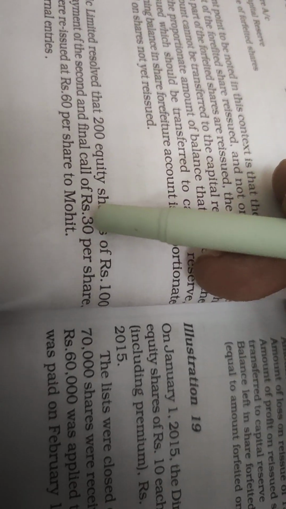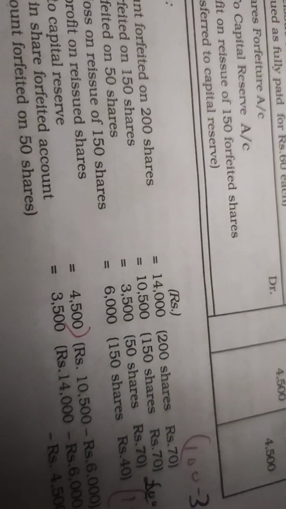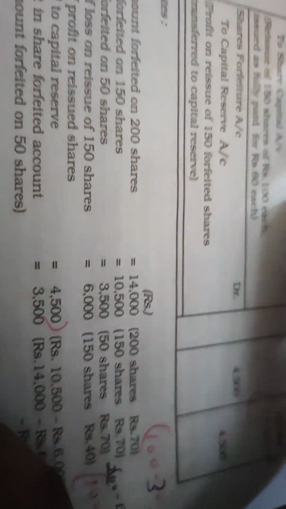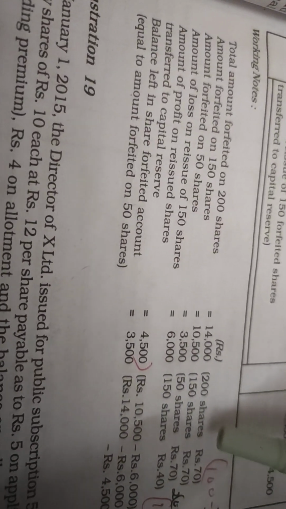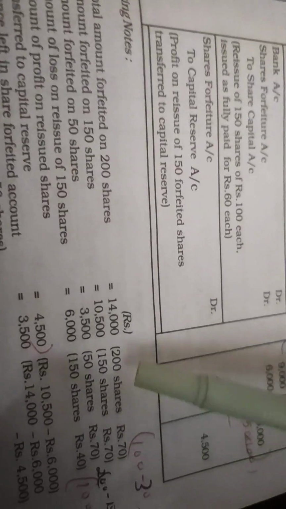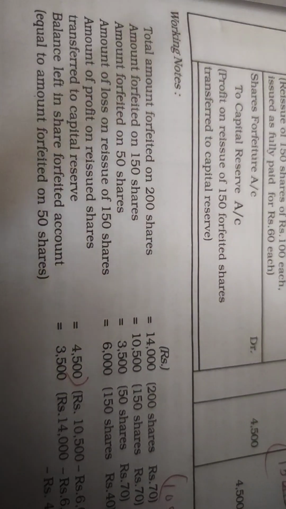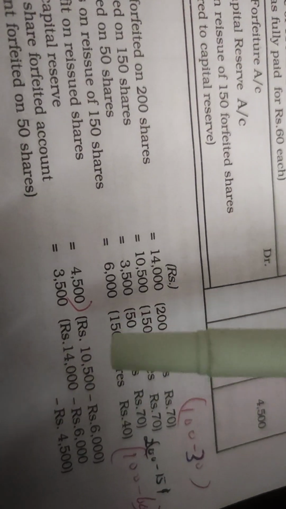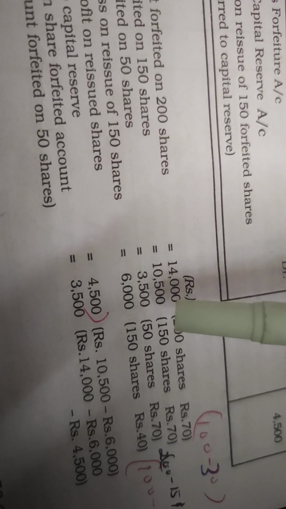Forfeiture of shares is 30 per share. 100 minus 30 will be 70. So the amount forfeited on 200 shares will be 200 into 70, that is 14,000. Then the amount forfeited on 150 shares, 150 into 70, that will be 10,500.